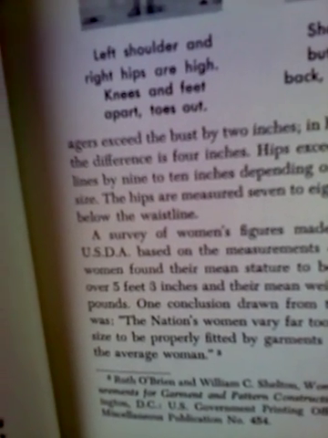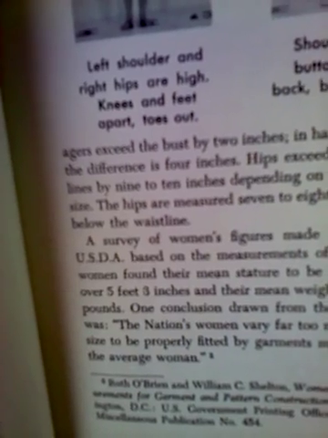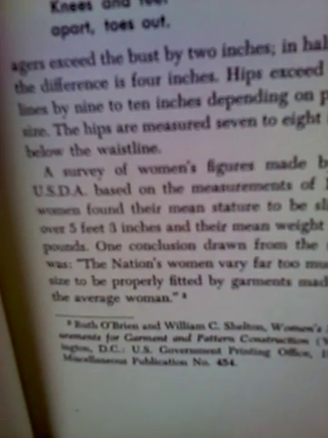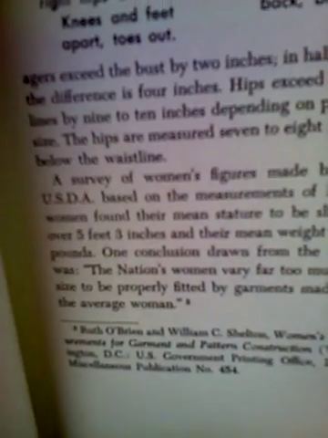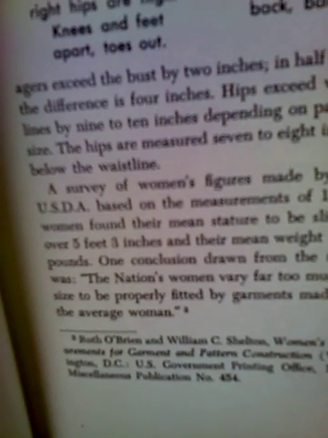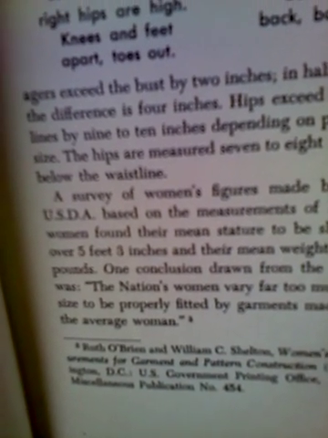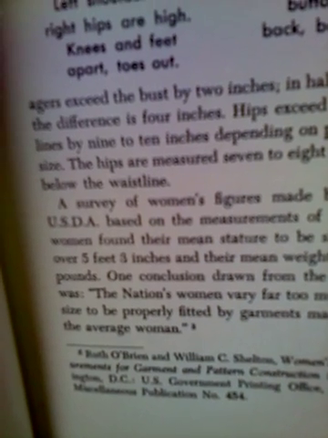It says hips exceed waistlines by 9 to 10 inches depending on pattern size. The hips are measured 7 to 8 inches below the waistline.